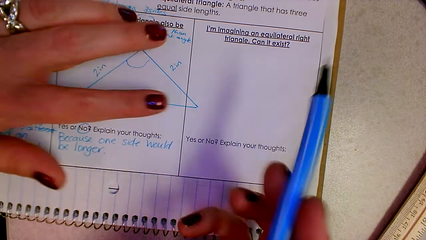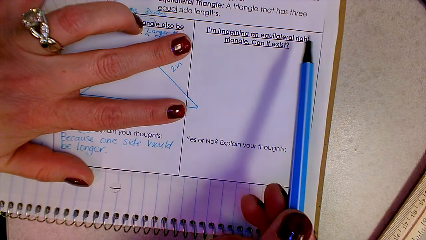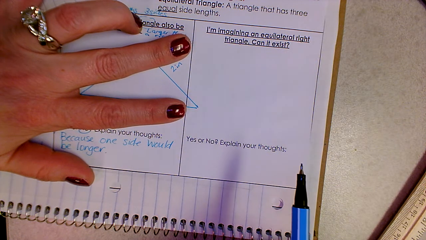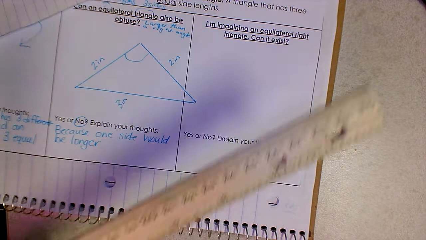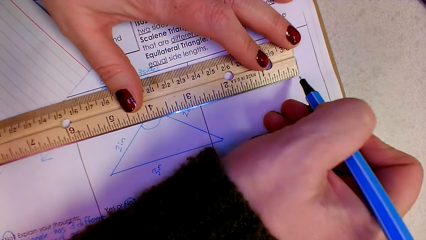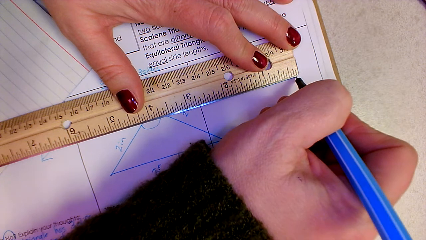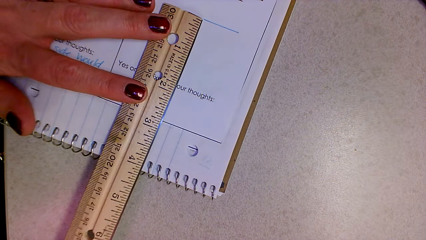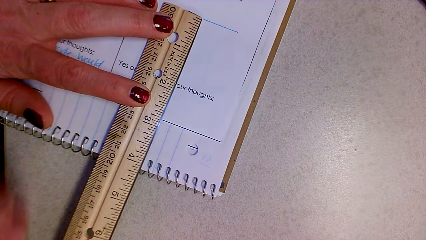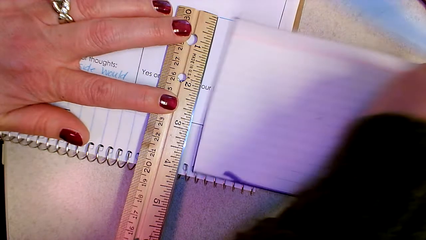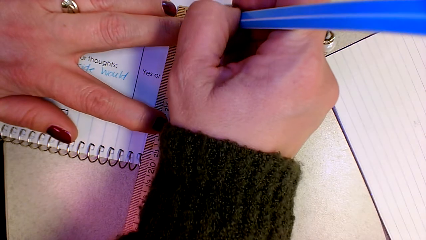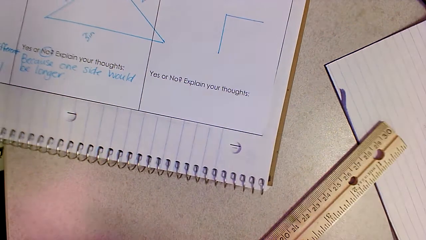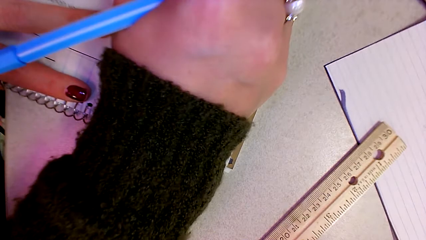Alright, so let's do this next one. This says, I'm imagining an equilateral right triangle. Can it exist? Well, let's find out. Ooh, I like right triangles. Let's try this out. So I'm going to make this one. We're just going to do this 1 inch. So here's 1 inch. Now I have to make sure that when I do the other side that it is 90 degrees. I might even line it up with my paper. Okay, that's perfect. Make sure I line it up. Okay, so I'm going to make that 1 inch. Then I got my 90-degree corner.